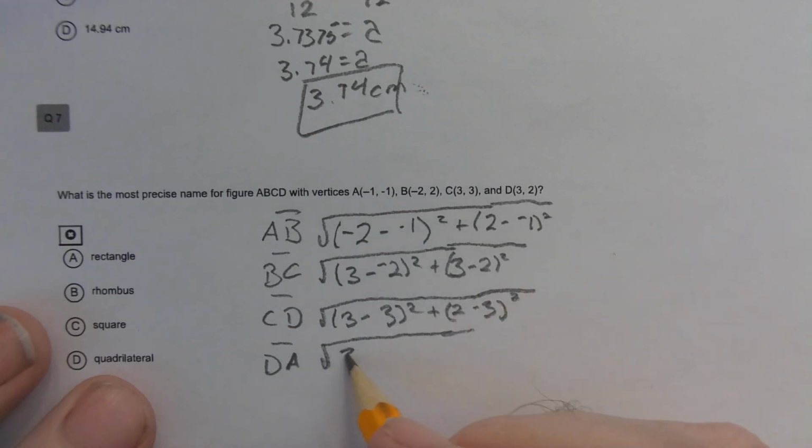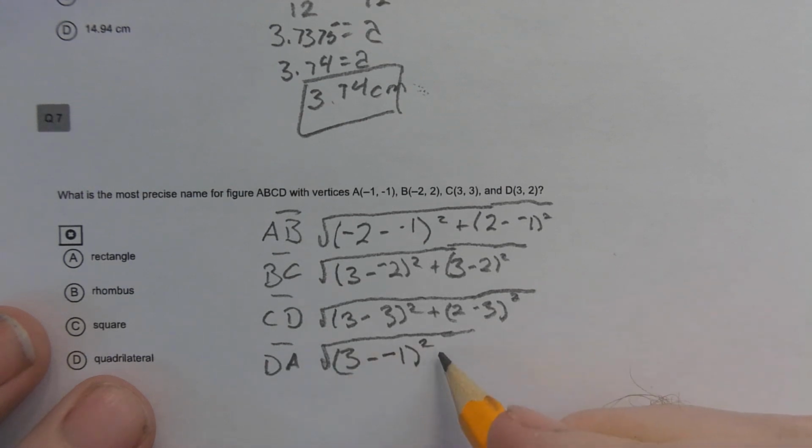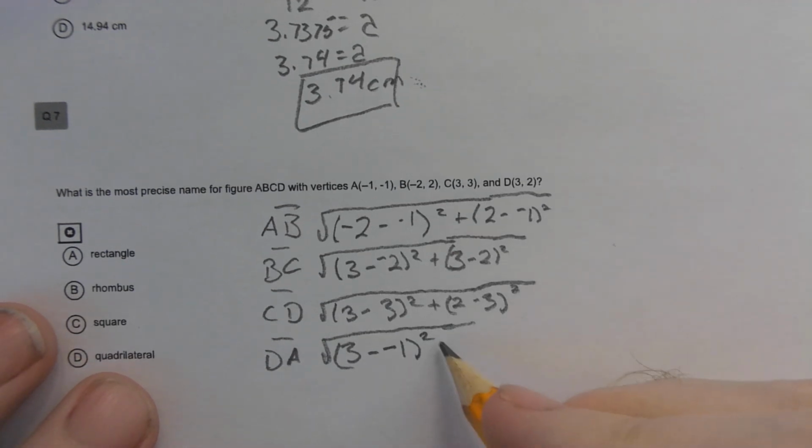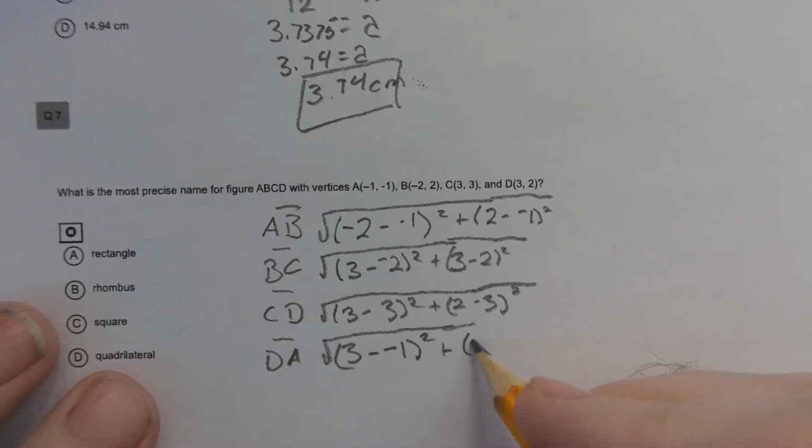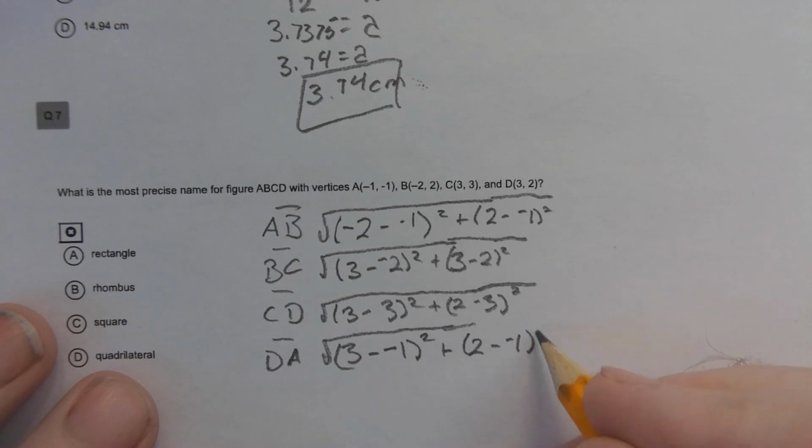And then 3 minus -1 squared. Plus 2 minus -1 squared.